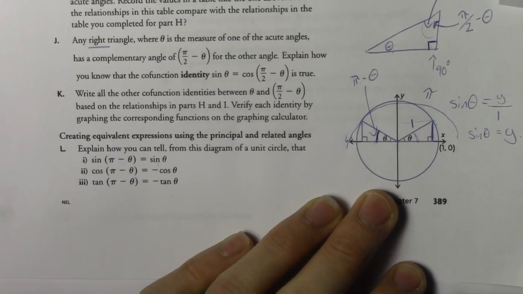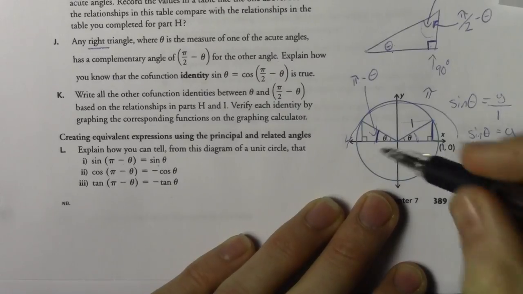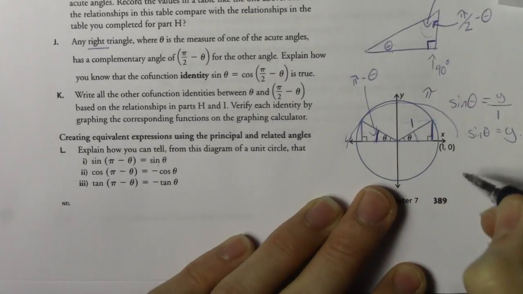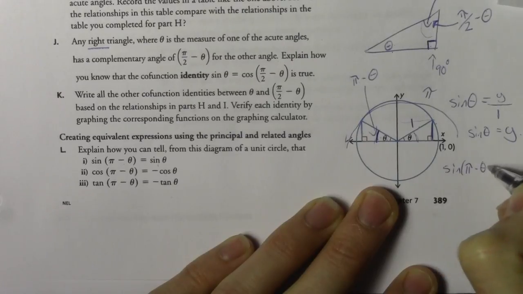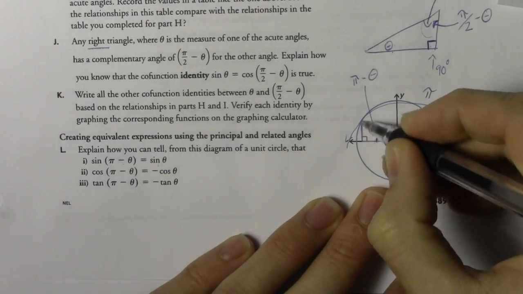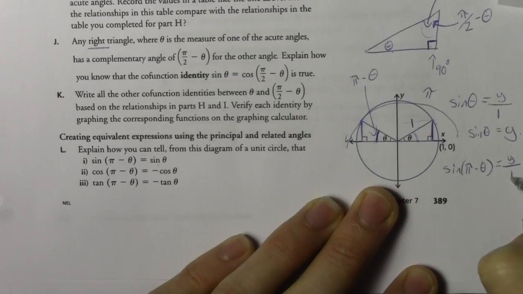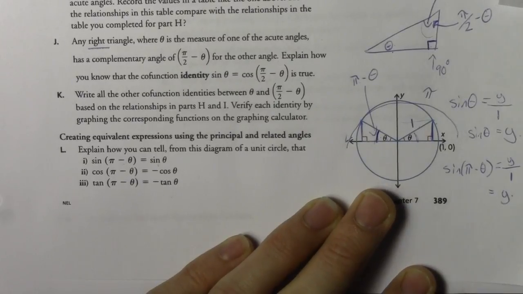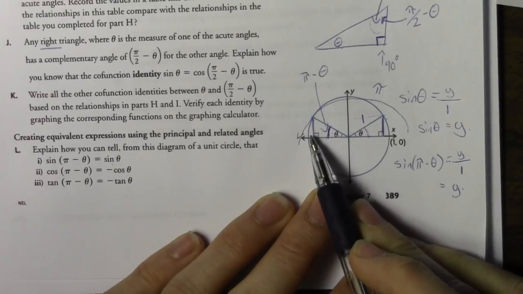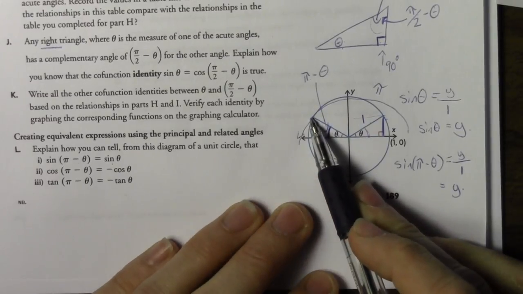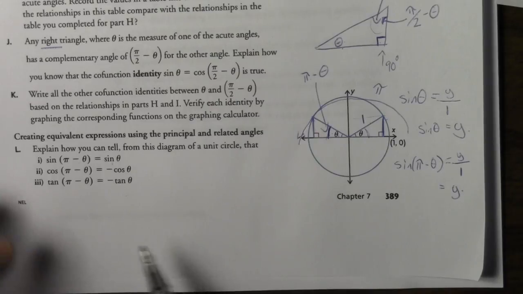You guys got that? So now if I did the same thing on this side, I would find out that sine pi minus theta again is going to be y over 1. And y is still positive, because we're above the x-axis. You guys understand that?